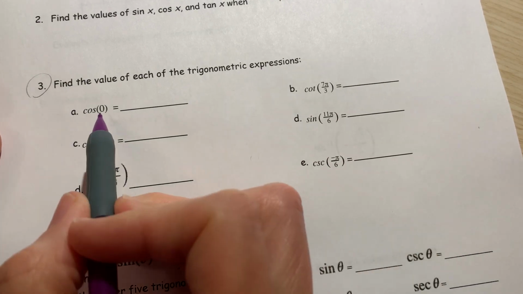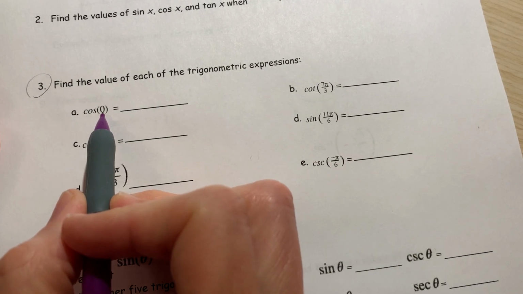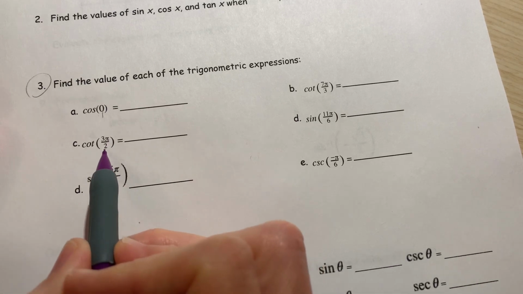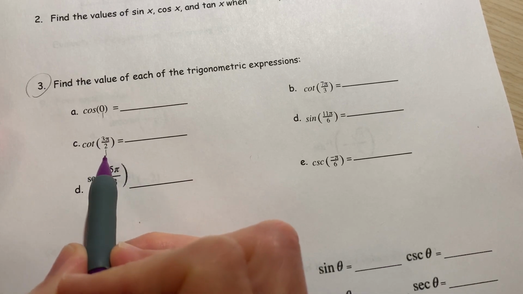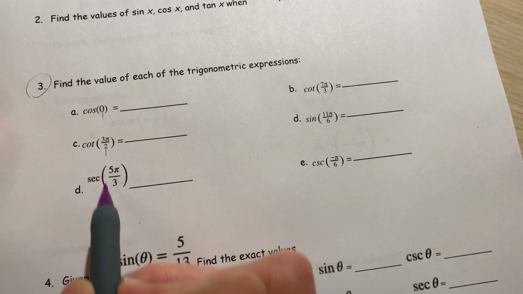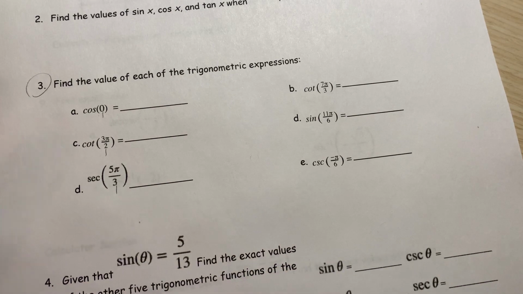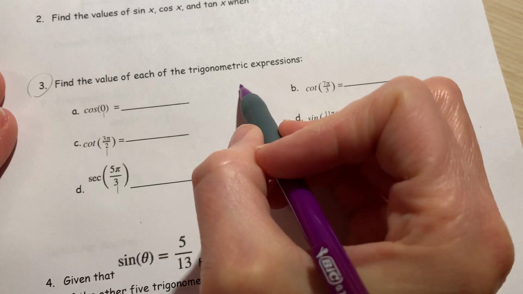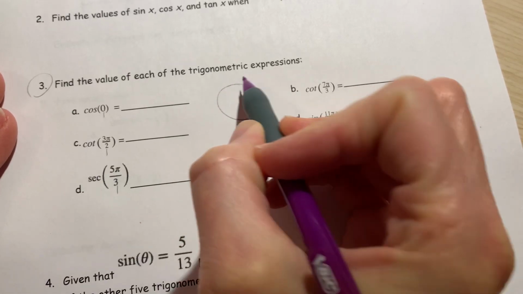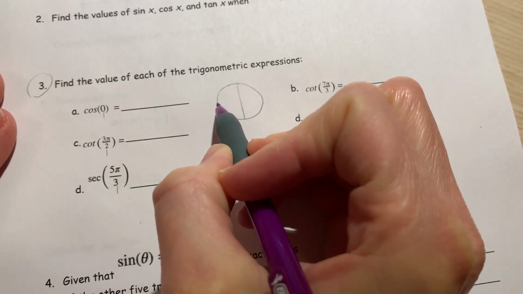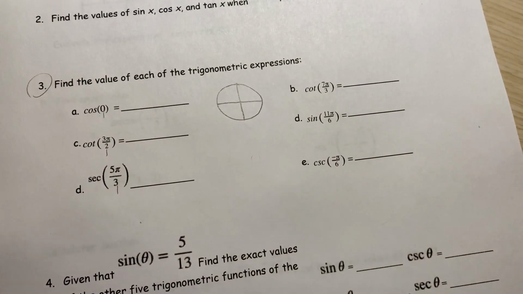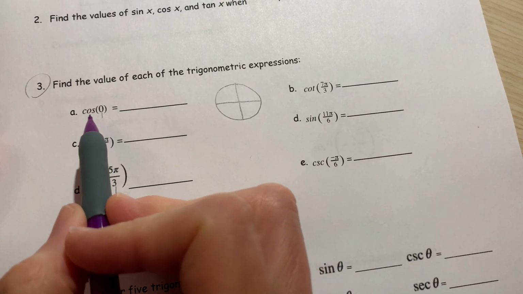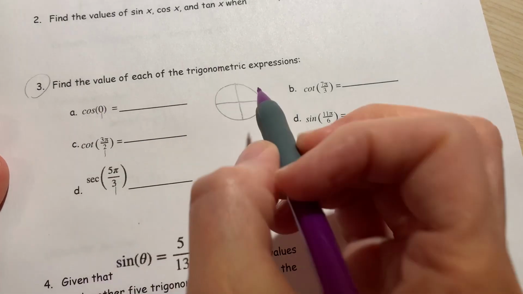So I am finding cosine of angle 0, cotangent of angle 3 pi over 2, secant of angle 5 pi over 3. So these are your unit circle questions. So I'm going to try to answer these questions with one unit circle. So the first one is, what is the cosine when the angle is 0?